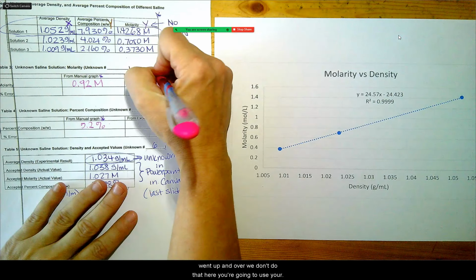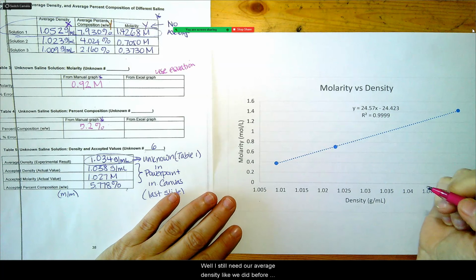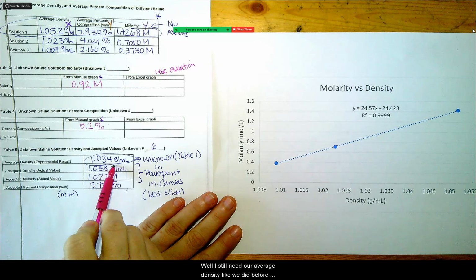Okay, so how do we do this? If I'm going to use this equation, I still need our average density like we did before. That's going to be our X. So your X is your average unknown density. Then we're going to solve for Y, and that's going to be our molarity, right? Because that's on our Y-axis. So let me get the calculations page, since you have to write this down in your calculations.